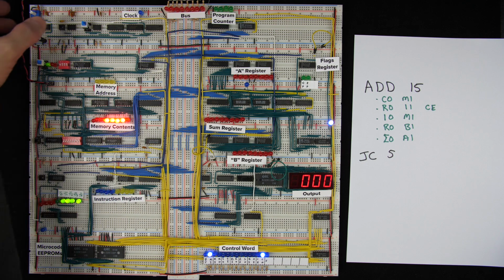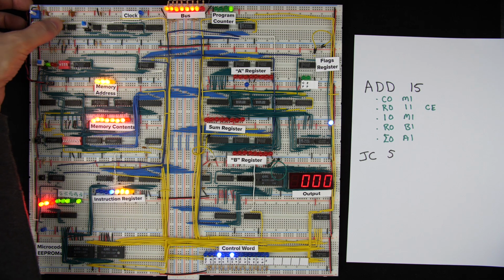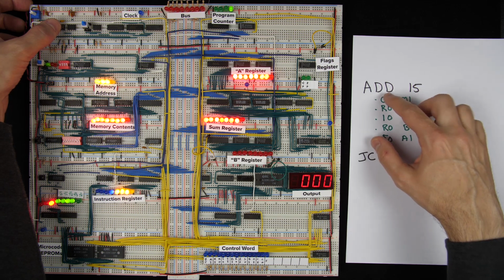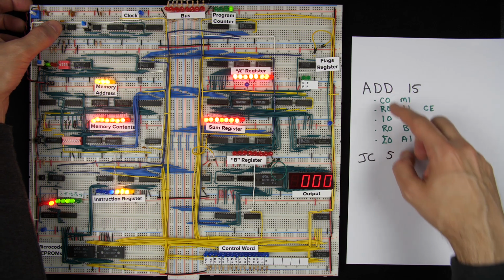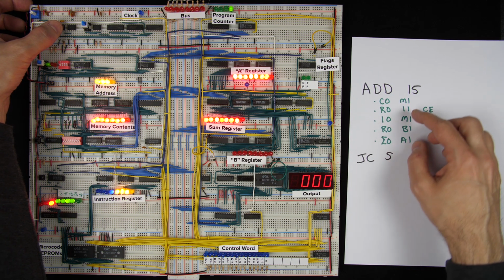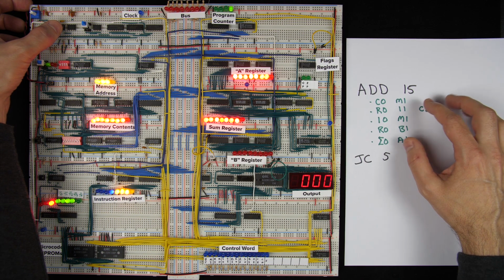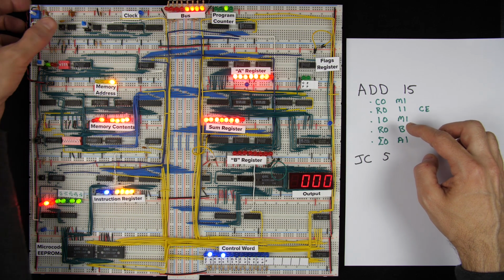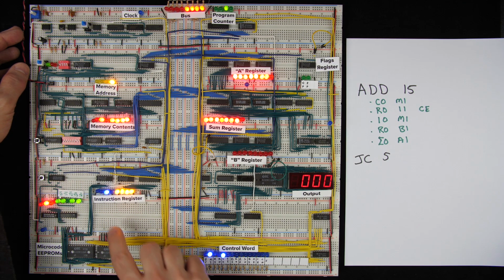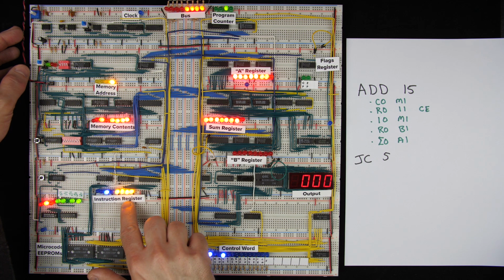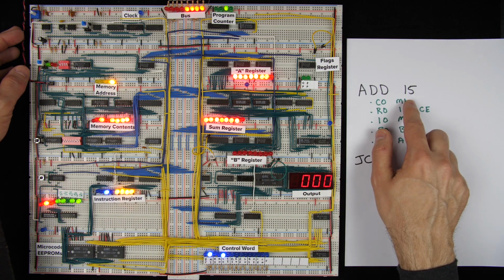Okay, so again, just like before, we're imagining we're running a program, and we've got a value of 254 now in the A register when we come across these commands here. So this add followed by a jump carry. So we'll just step through step by step. So the first 2 steps of the add fetch the add instruction. And now we can see we've got the 0010, which is the opcode for add, and 1111, which is 15. So we've got the add 15 there.